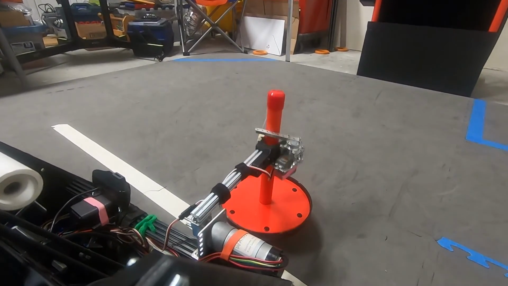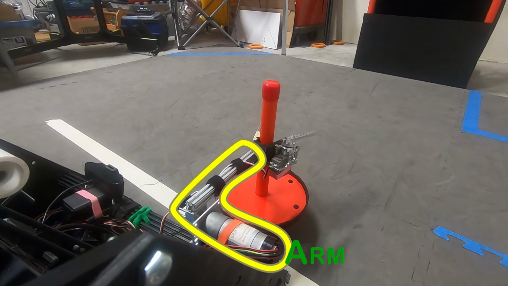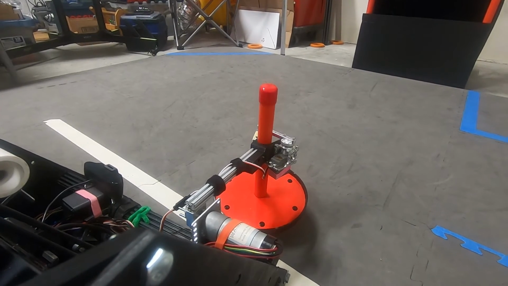As mentioned, we use a finite state machine to communicate between a wobble arm and wobble gripper to pick up and put down the wobble goals.